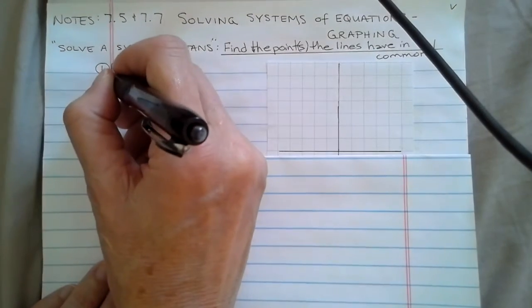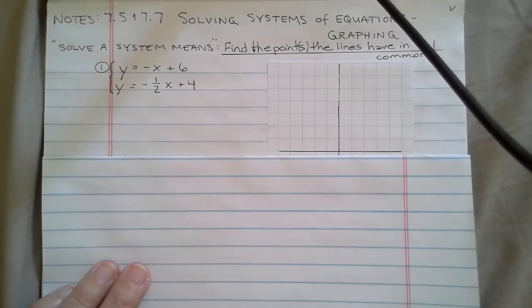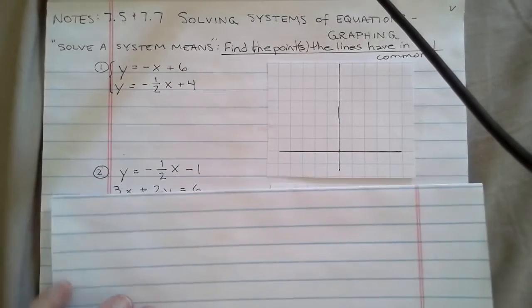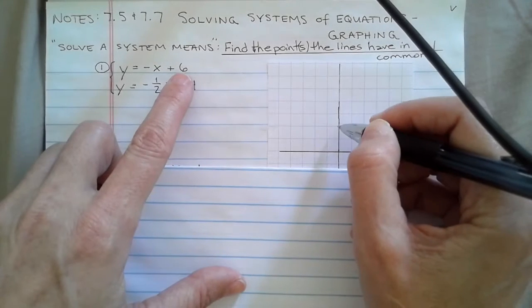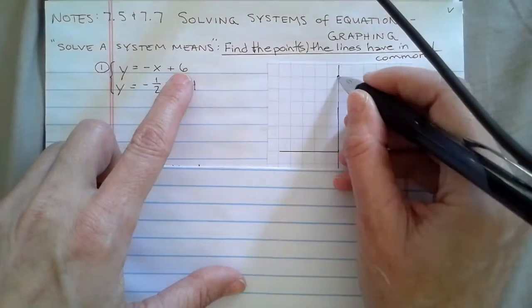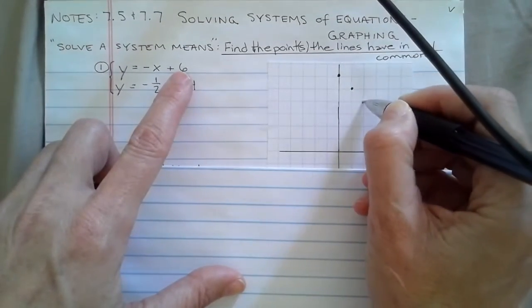Sometimes you'll see these problems written like this with a little brace to show that they really are a system meant to be looked at together. Those two are both in y equals mx plus b form, and we are supposed to be solving by graphing, finding the points they have in common. So I'm good to go. Let's graph them. We're going to go up 6 to the y-intercept, and the slope is -1. Down 1 over 1, down 1 over 1.